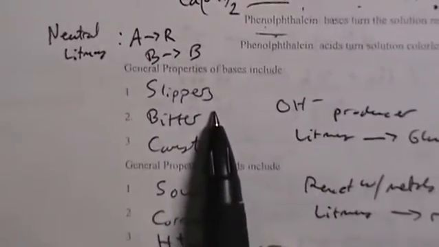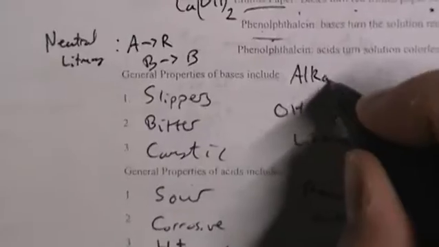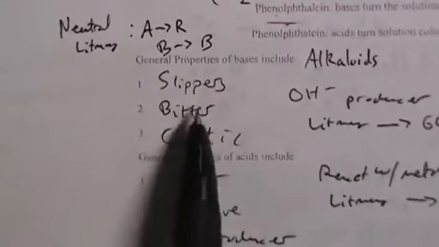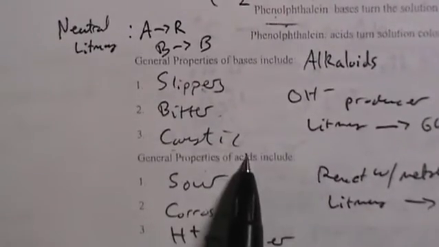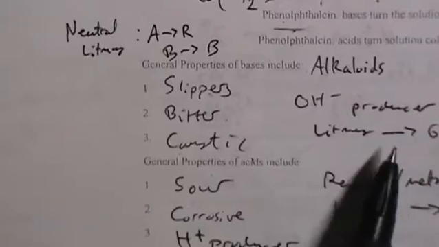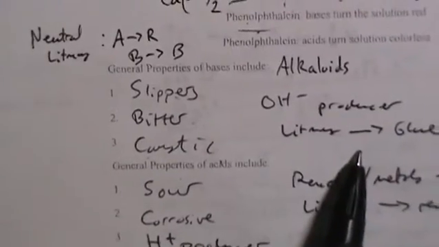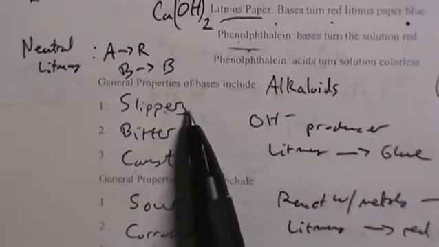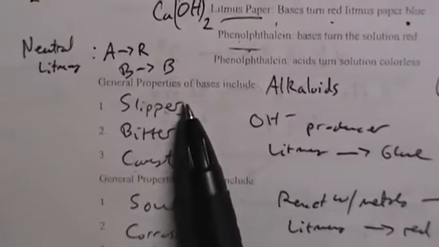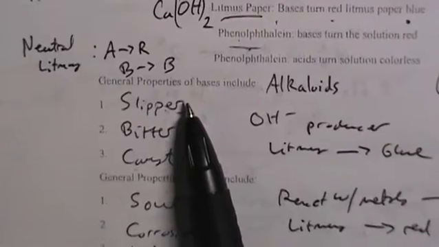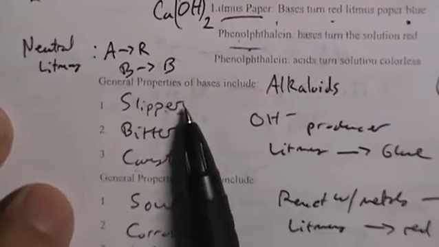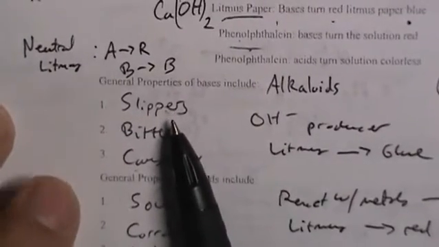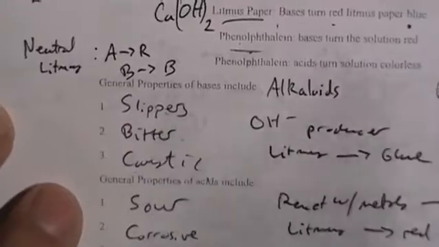Alright. Some general properties of bases, or alkaloids is another word for them. They are slippery to the touch, they are bitter in taste, they are caustic, meaning they will burn, they produce hydroxide ions, and they turn litmus paper blue. This is why a lot of bases feel slippery, is because they make your outer layer of fat cells turn into a soap compound, because soap is actually produced from animal fat reacting with a base, caustic soda lime.